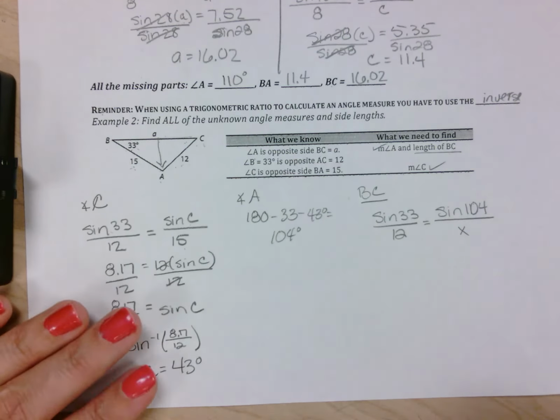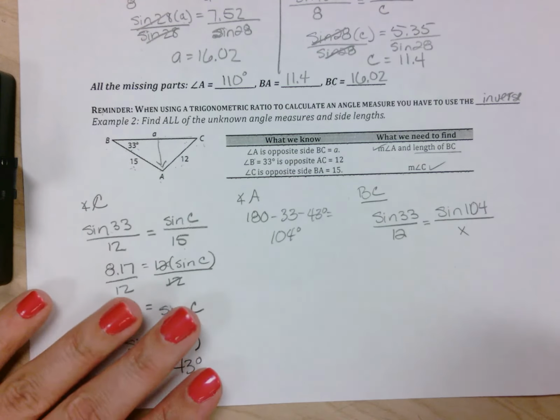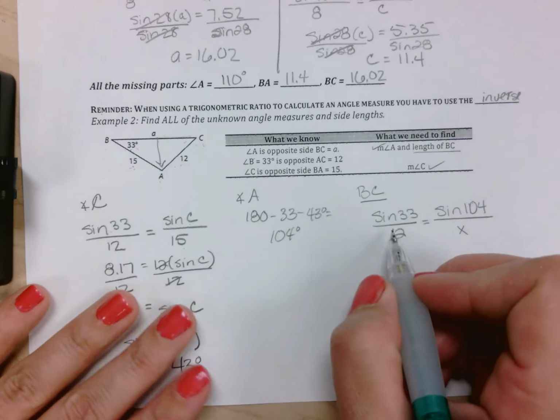You can put the A there, you can put the X there. My X's look more like X's and my A's sometimes look like O's. And then we're going to do what we've been doing.